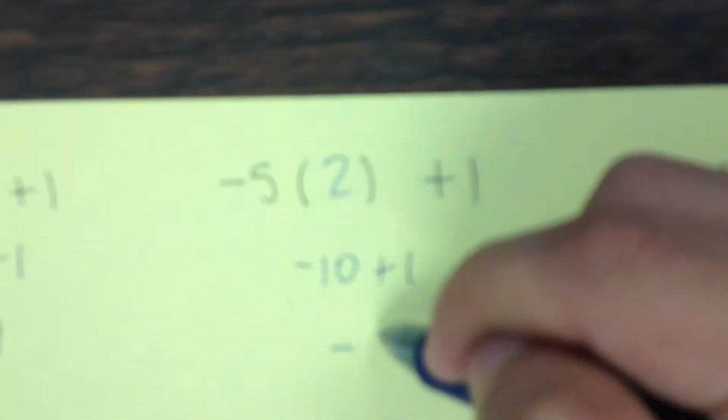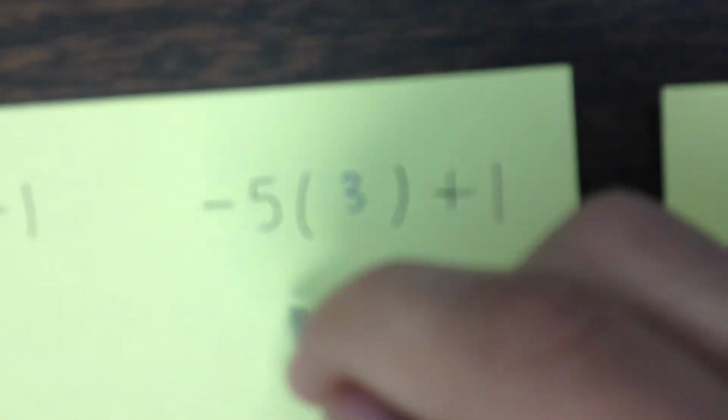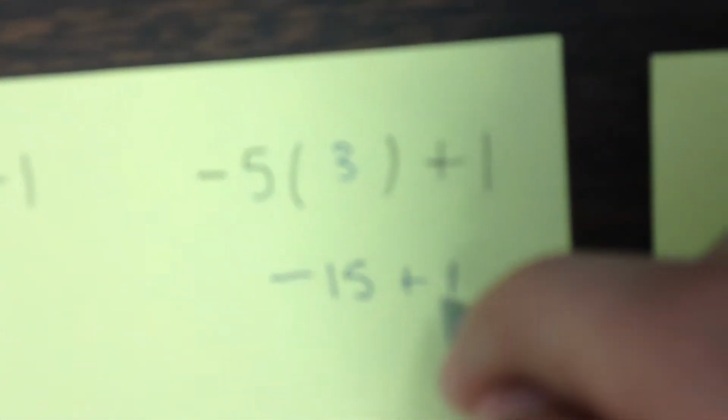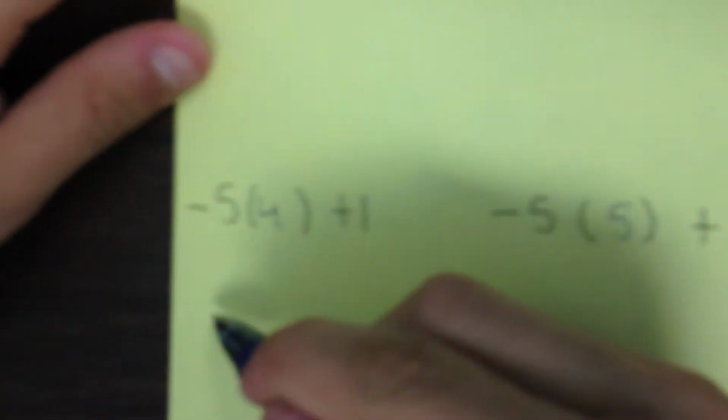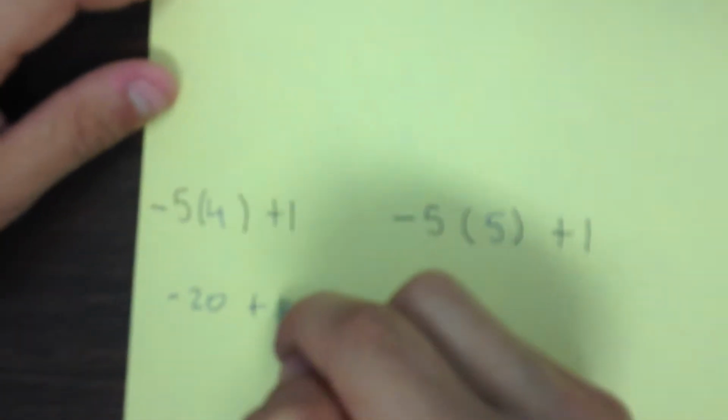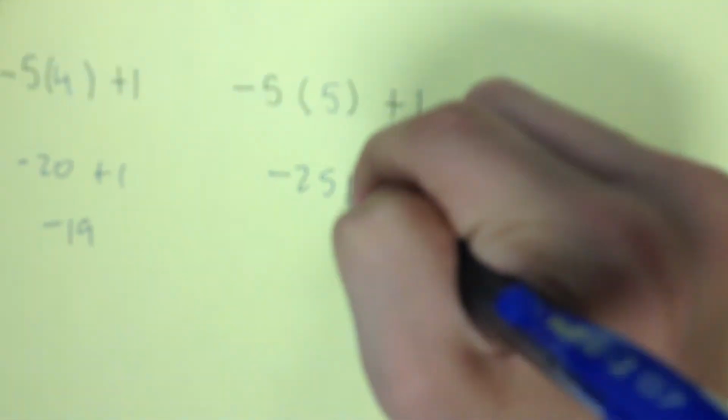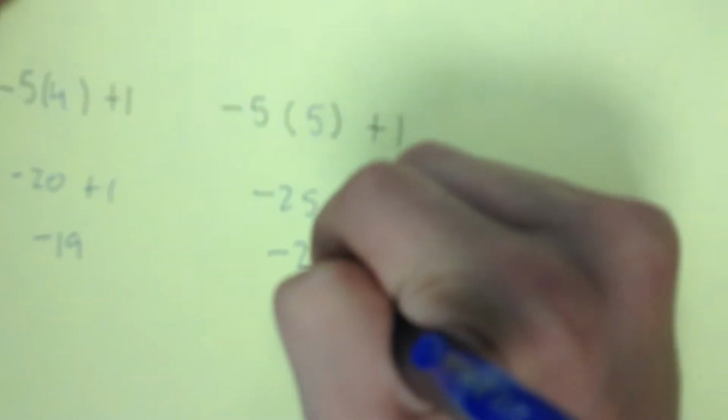This one equals negative 10 plus 1, negative 9. Negative 15 plus 1 equals negative 14. This one equals negative 20 plus 1, negative 19. And the last one is negative 25 plus 1, which is negative 24.